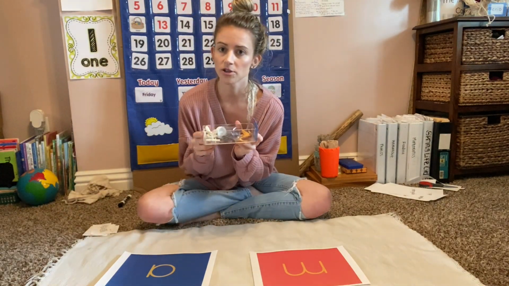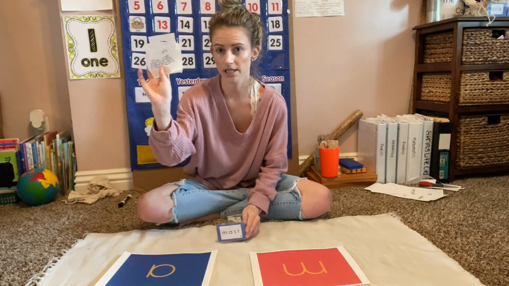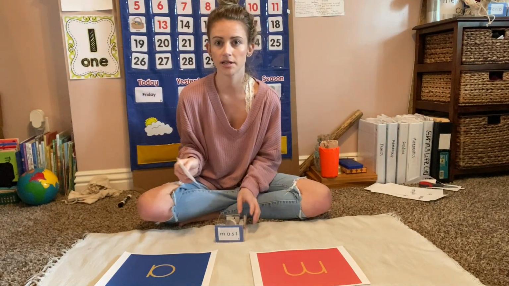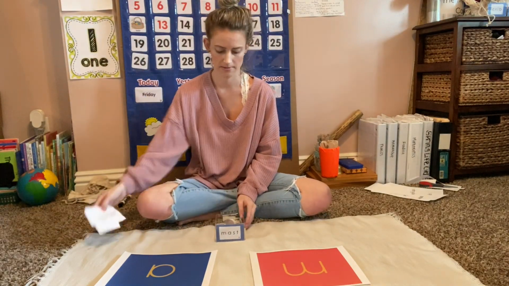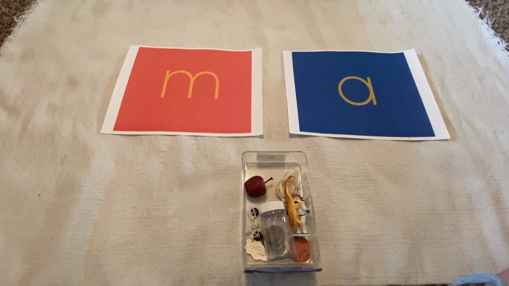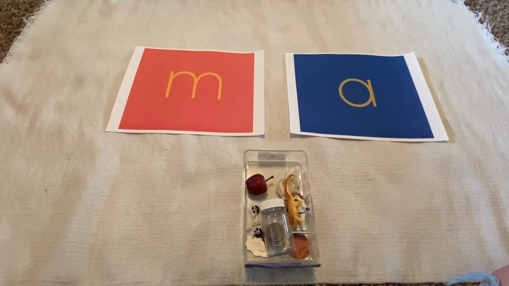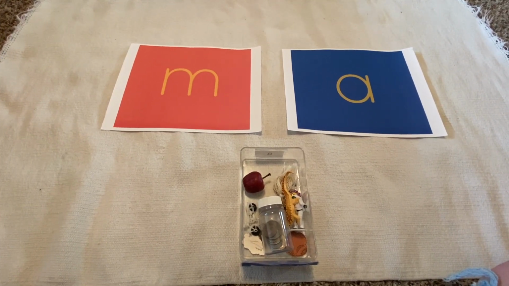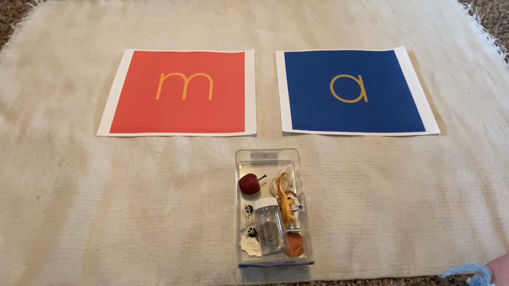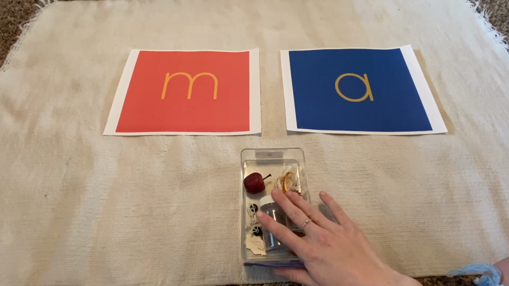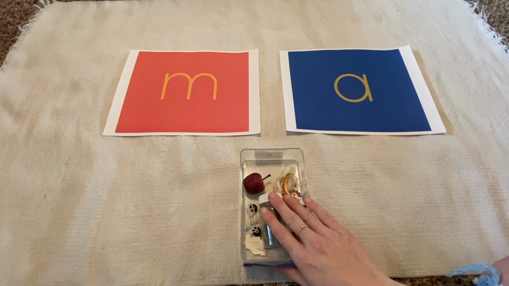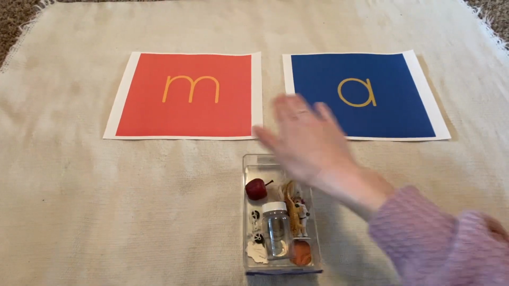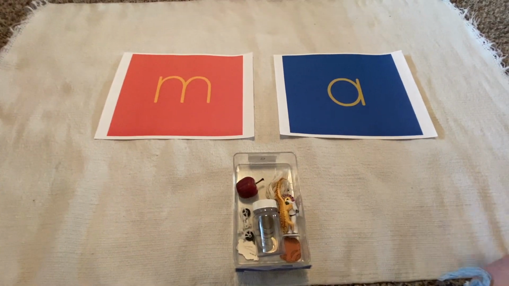If you have any sort of bin to put these pictures in, that would be really helpful for your child. Most of your children are already familiar with working with the sound pouches, but if your child isn't, please go over the objects and what they are before they start to sort them to their correct sounds.